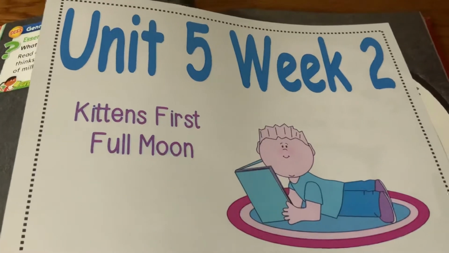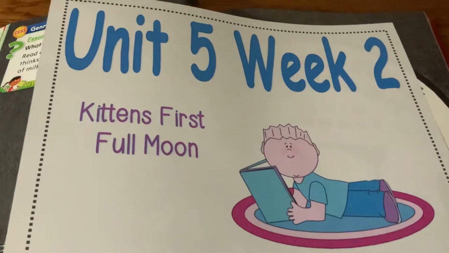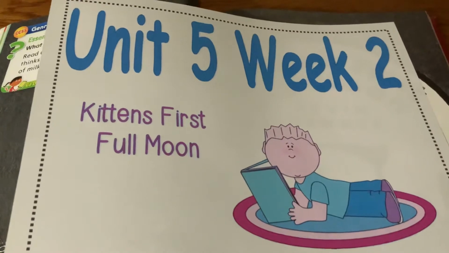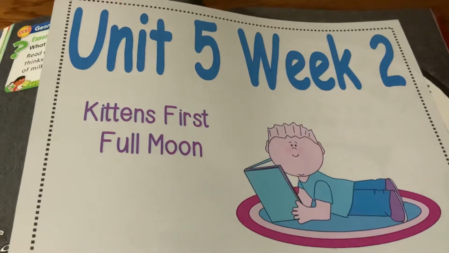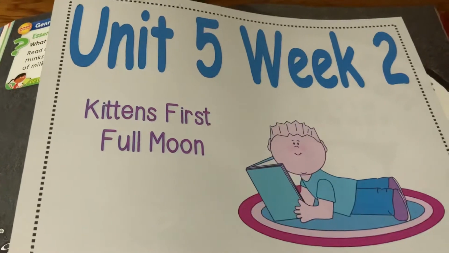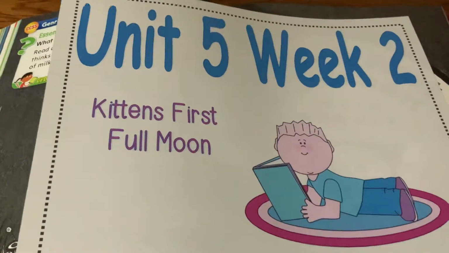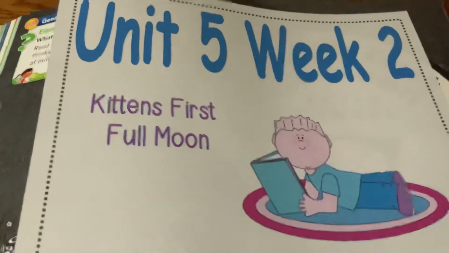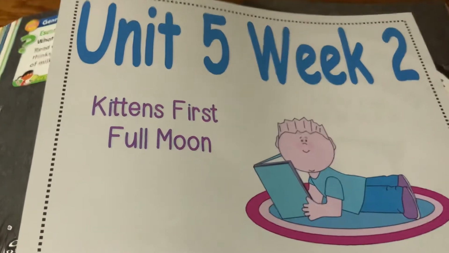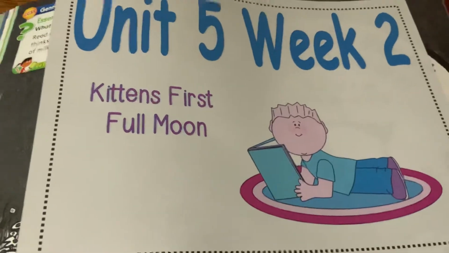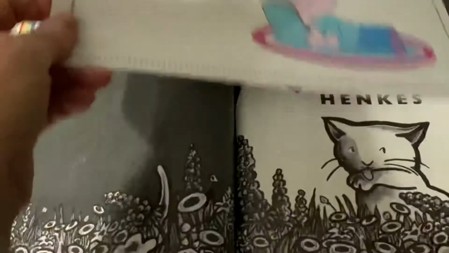You should be starting Unit 5 week 1 this week. But I'm going ahead and recording the next week, Unit 5 week 2, and I'll probably post it later on this week. It's for next week. The story for Unit 5 week 2 is Kitten's First Full Moon. Okay, we're going to be looking at this week.